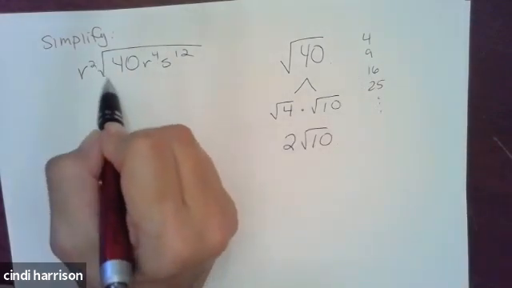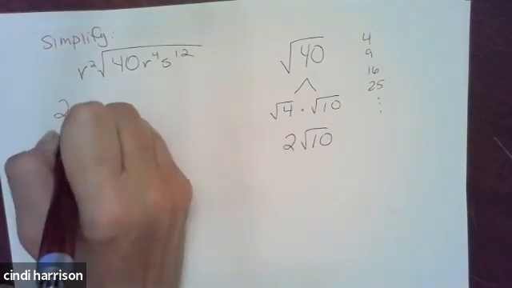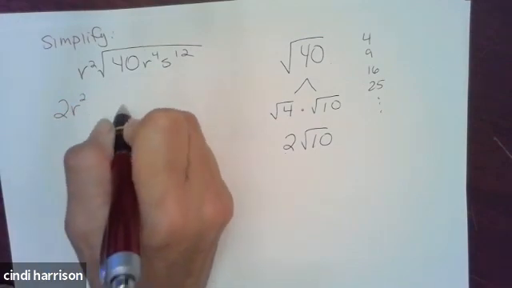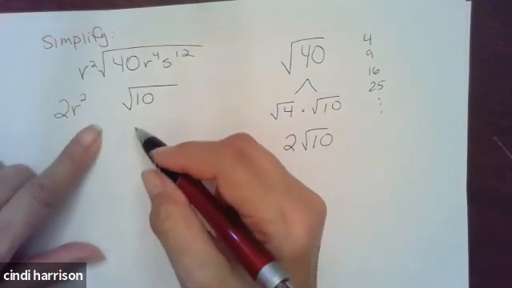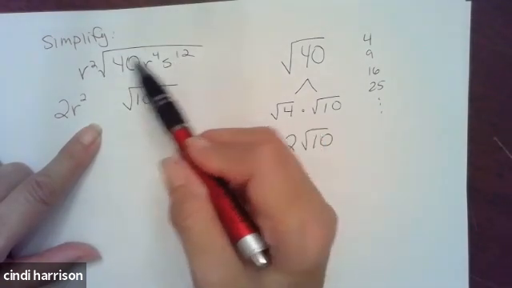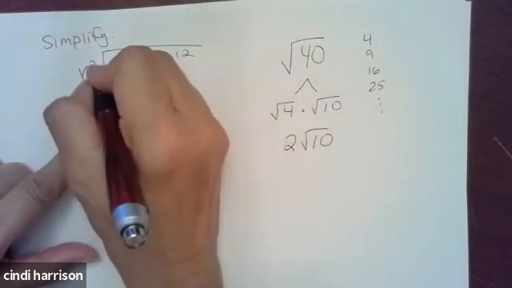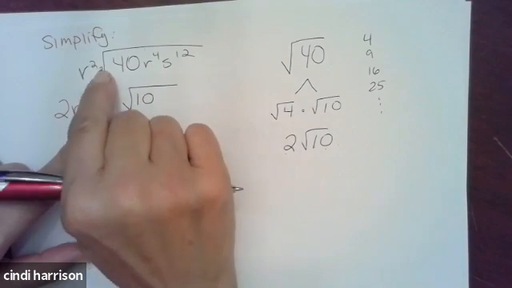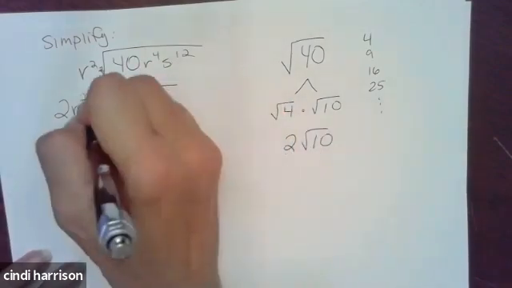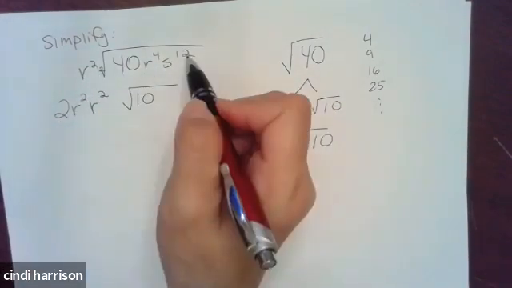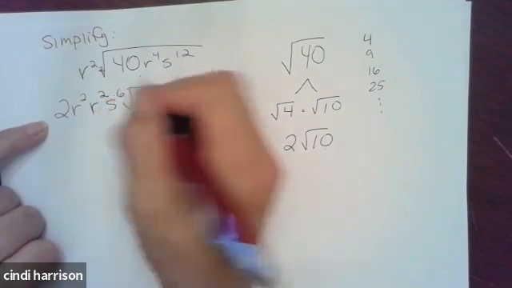So I'm going to come up here and replace the square root of 40 with what we found here. So the 2 comes out, r squared stays where it is. I'm going to leave a little bit of room and then put my square root with a 10 under there. So I'm leaving room because now I have to evaluate the variable part of this. So the square root of r to the 4th, you take the understood 2, that means square root, and you divide it. So 2 goes into 4 2 times. So that's r squared. And 2 goes into 12 6 times. So that's s to the 6th.